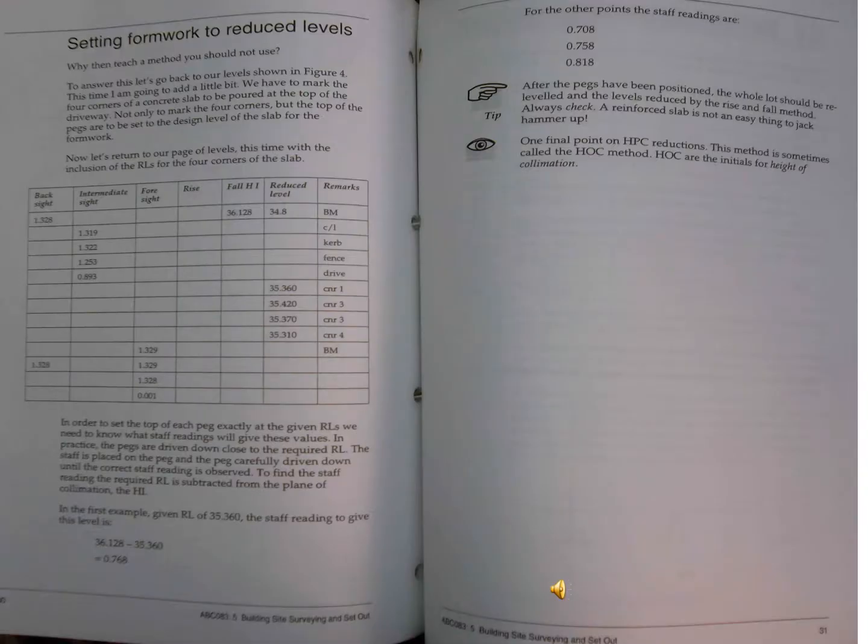So in the table we can also see the back side is 1.328 and the 4 is 36.128 and the reduce level is 34.8. And then you make the other readings: the intermediate sides are 1.322, 1.253, 0.893, and the reduce levels are 35.36, 35.42, 35.37, and finally 35.31. So the final point is 35.31, and the 36.128 and the final point make a difference at the corner 1 point.